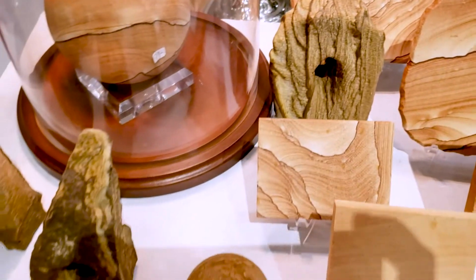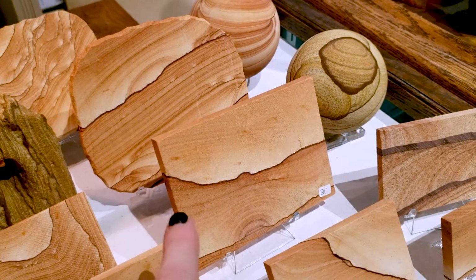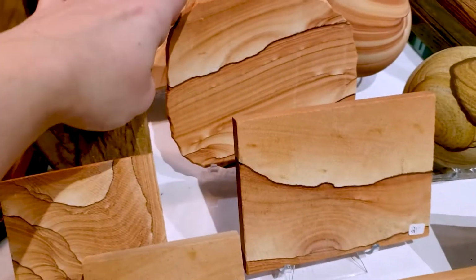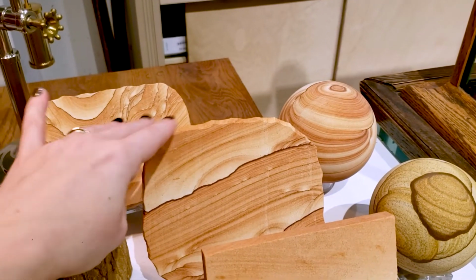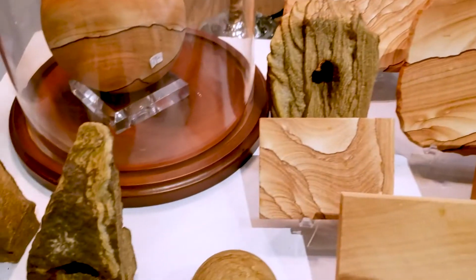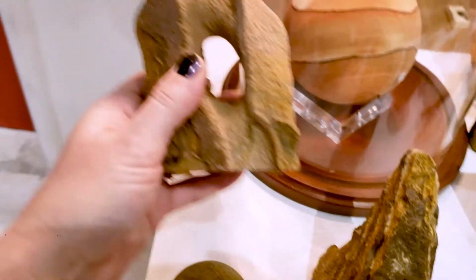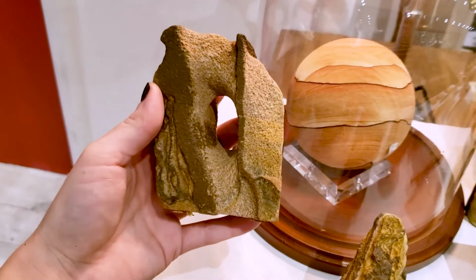And then the other thing that I wanted to point out, so like I said, we have the rectangular cuttings. We have the more natural sided cuttings here, and then we have spheres. And then we have these pieces, which we call stand-ups because that's what they do. They stand up.